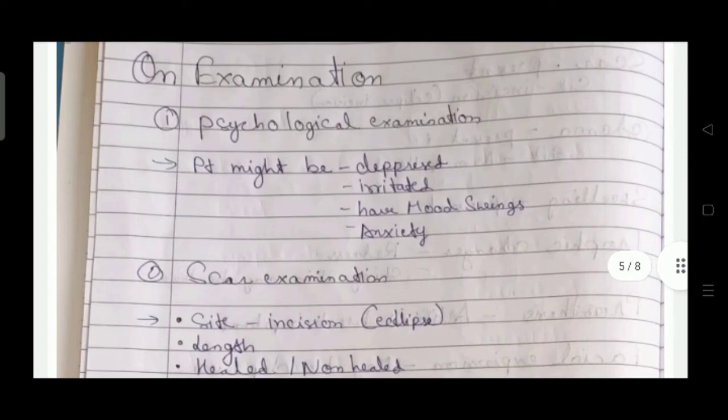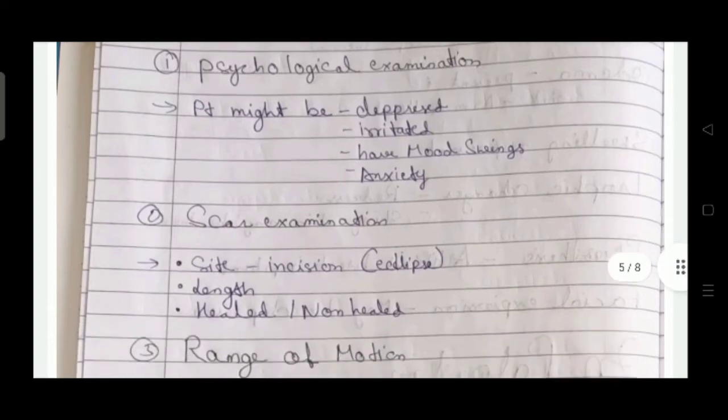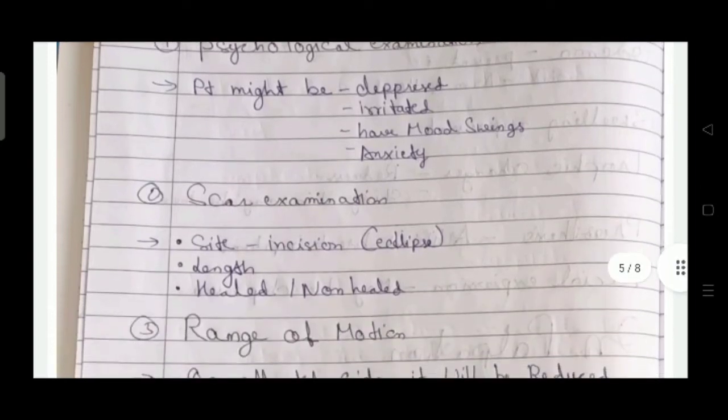Now, a very important thing is the examination. So first is psychological examination. The patient might be depressed, might have irritated behavior, mood swings, anxiety. Okay. Then scar examination: you have to note the site, that is the incision site. Second, you have to measure the length, and you have to write whether it is healed or non-healed.